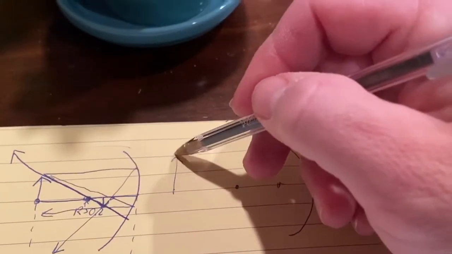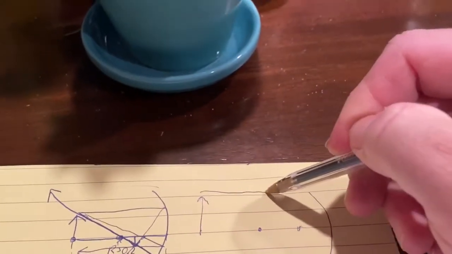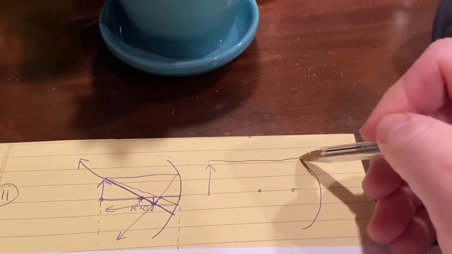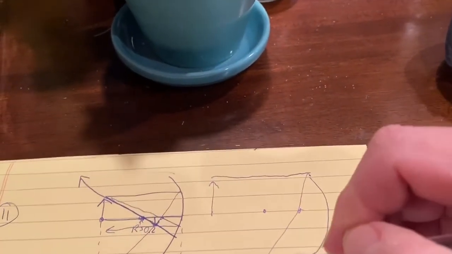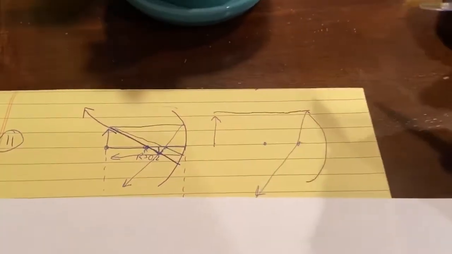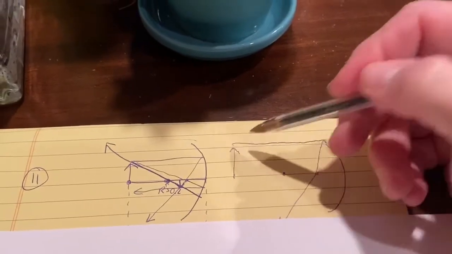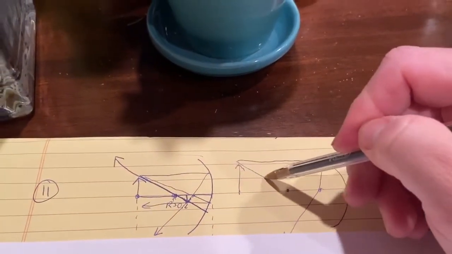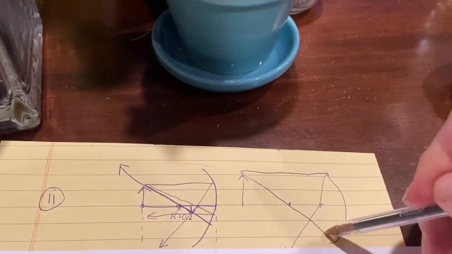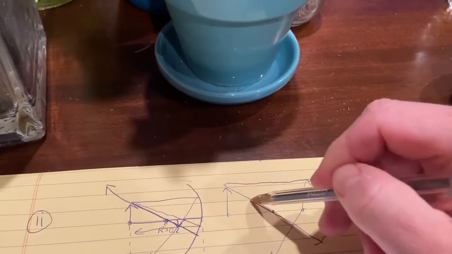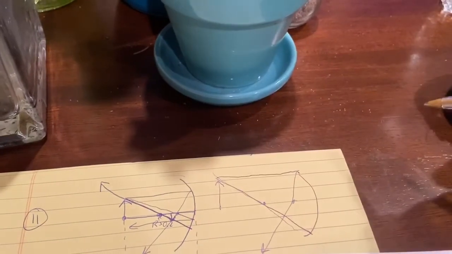A ray that comes in parallel to the straight line gets bounced by the mirror down through the focus. And that's a terrible drawing. Absolutely horrible. All right. The ray that goes through the center of curvature goes in and then back out along the same line.